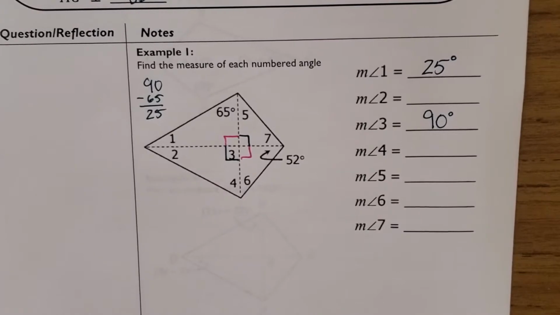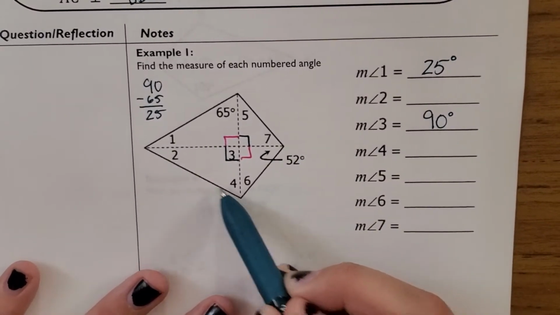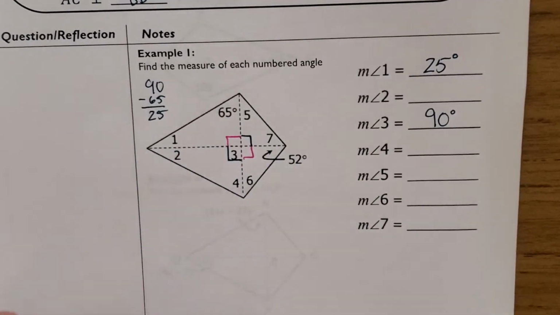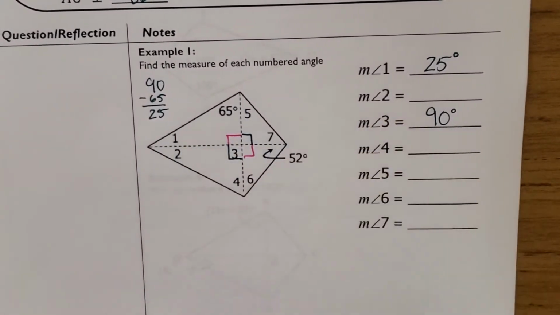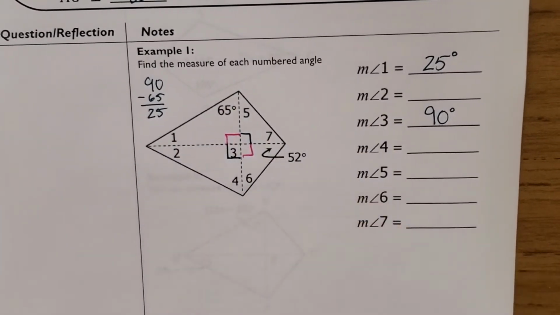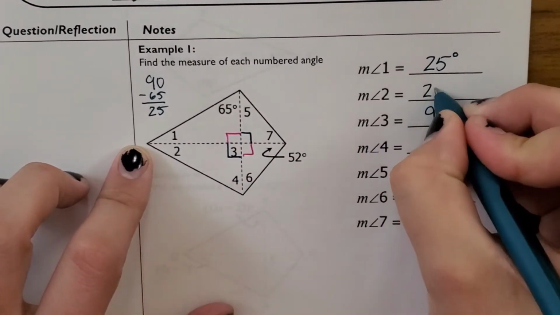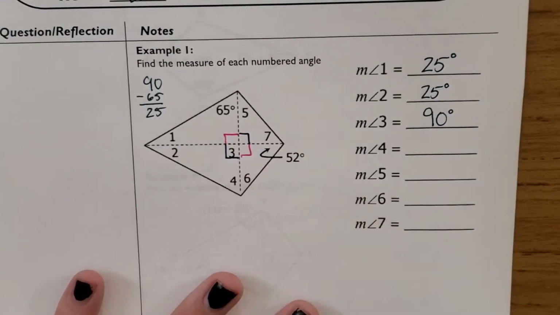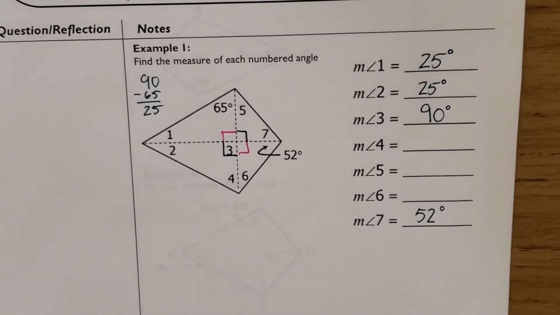Well, another property that we know of kites is actually this right here. If this side and this side are congruent to this side and this side, and they share the middle side, that side's congruent by the reflexive property, the big triangle on top has to be congruent to the triangle on the bottom by side, side, side. So angle 1 and angle 2 will always be the same. Likewise, over here, 7 and this 52 are going to be the same. So I know angle 7 matches up with that 52.